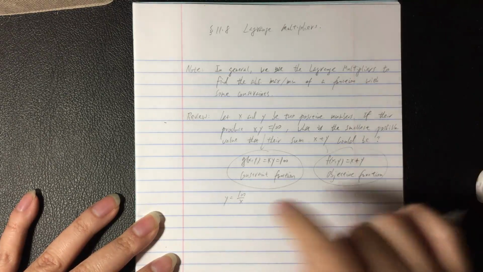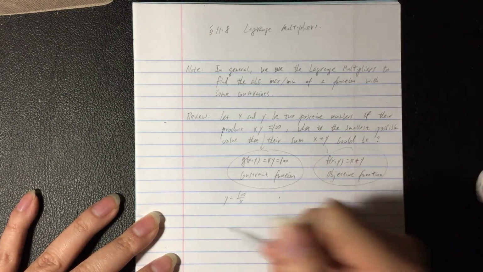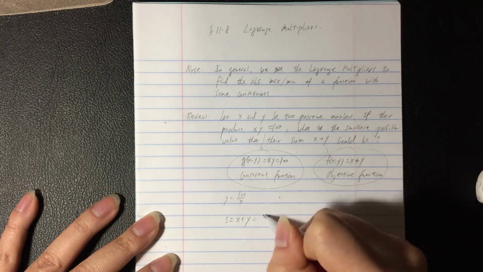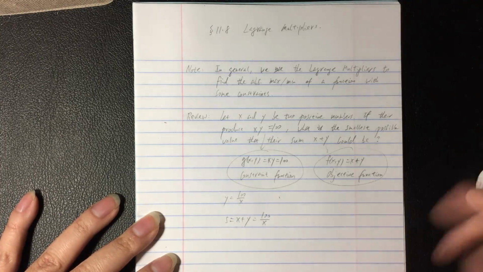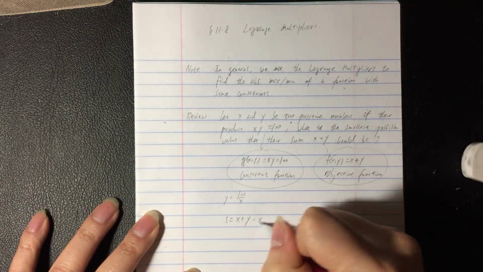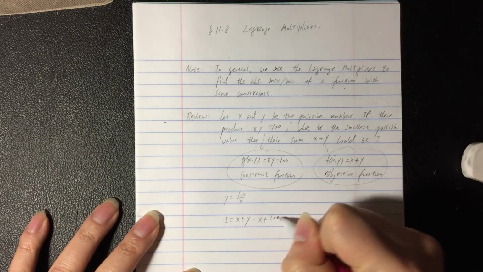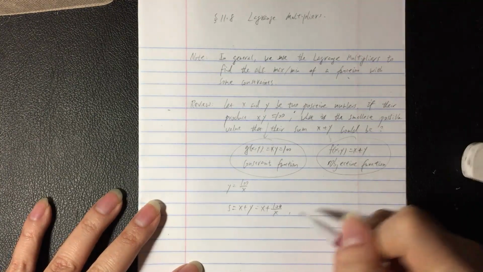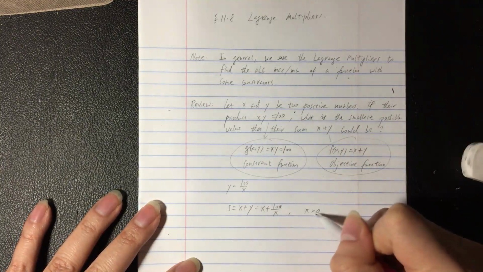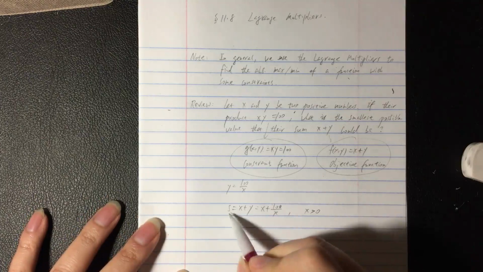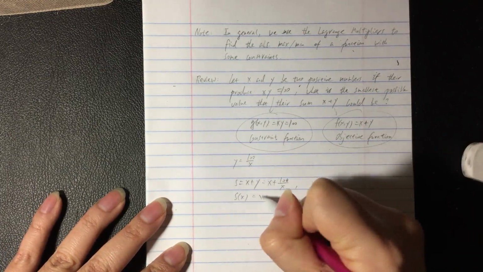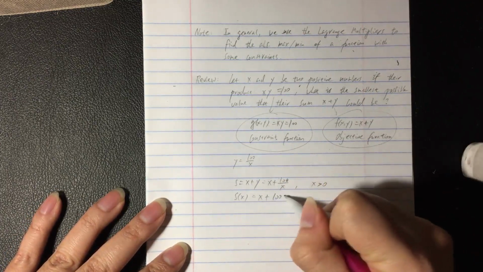Then we plug y into the objective function. We are looking for the sum. The sum is x plus y, and y is 100 over x. So we have x plus 100 over x. Since x and y are positive numbers, x must be strictly greater than 0. This function is a single variable function called s of x, that can be rewritten as x plus 100x raised to -1.